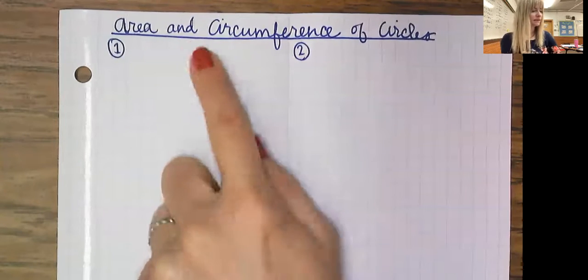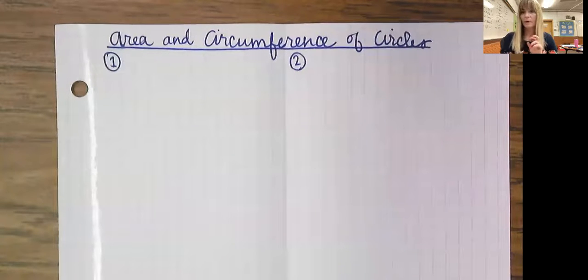But this is area and circumference of circles. That's what we're practicing. And I have 1 and 2 here. I'm going to make up a couple of examples for us to start with. We're going to do a few together to make sure we remember everything we need to do.